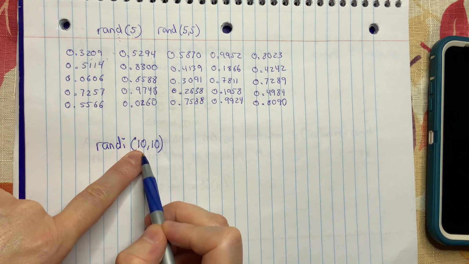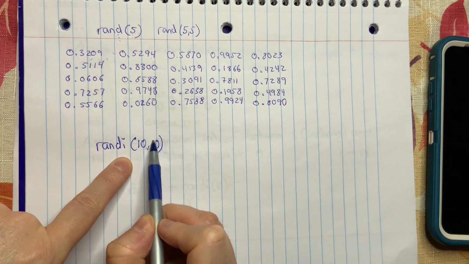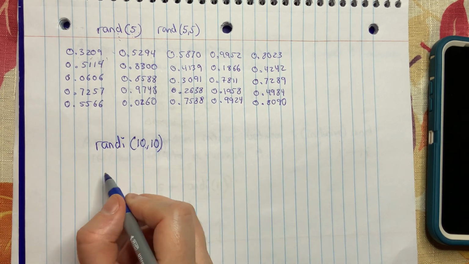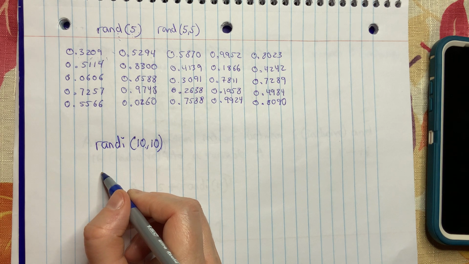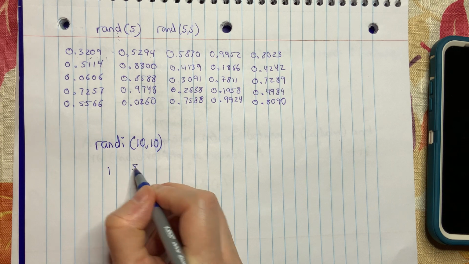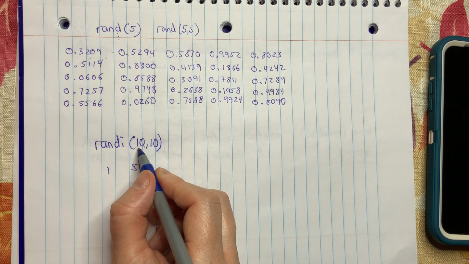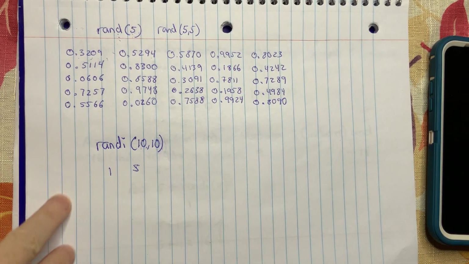So you have to give it the row and the column, so that it knows. And so if it's 10 by 10, then it will be random numbers between 1 and 10. So, okay, I hope that helps.